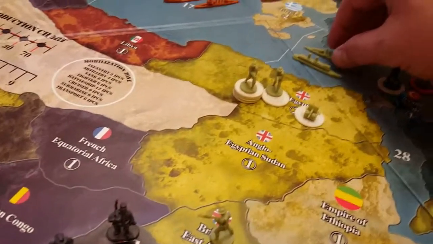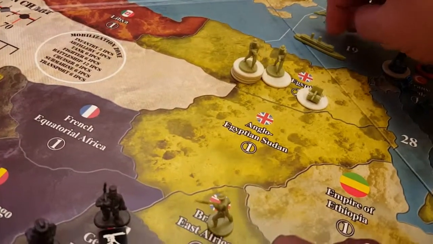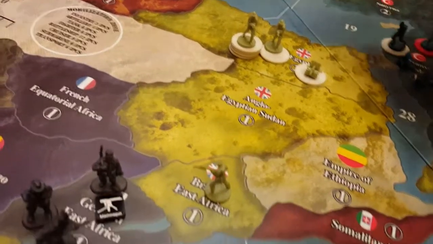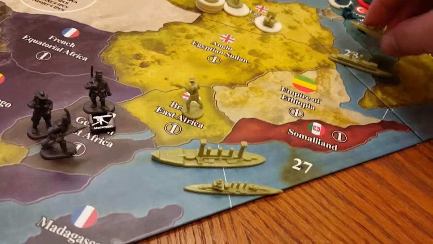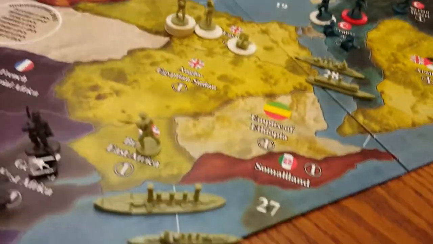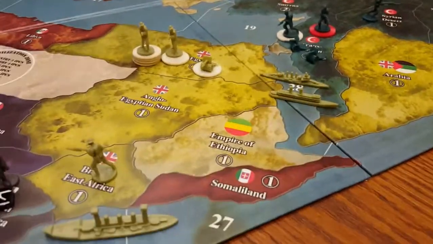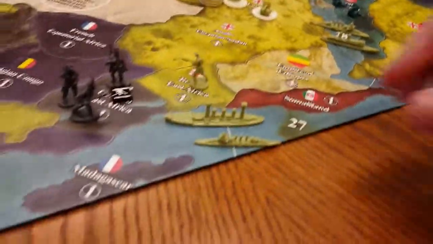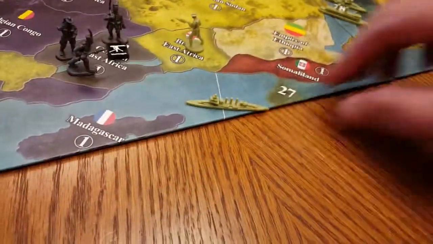The British ships, the cruiser and the transport, could either stay or move out and come down this way, depending upon how the British player would move.